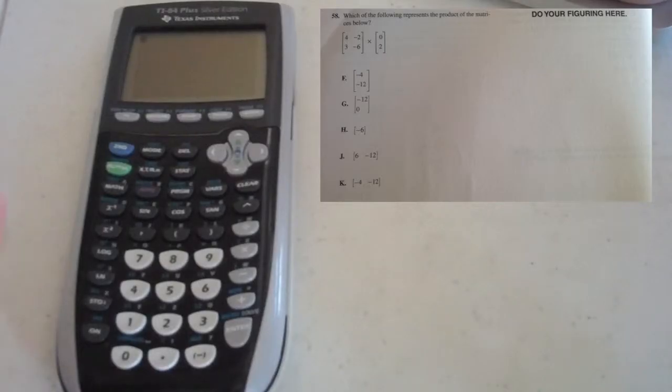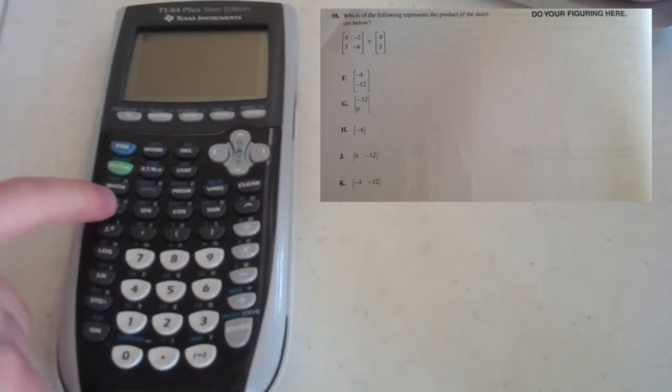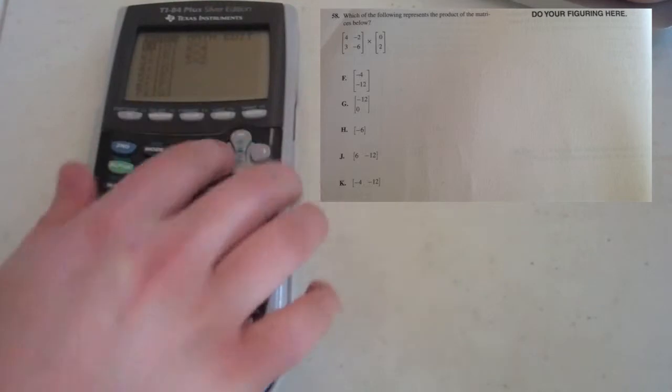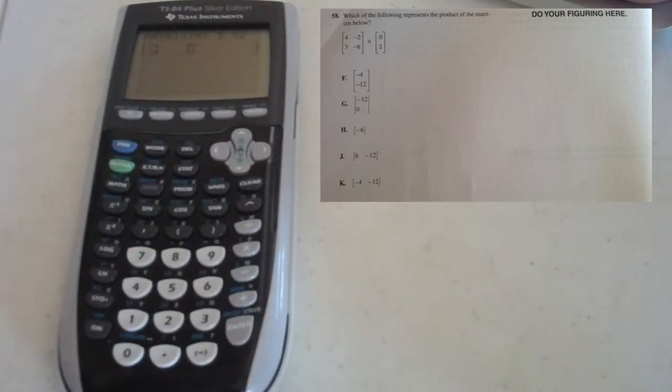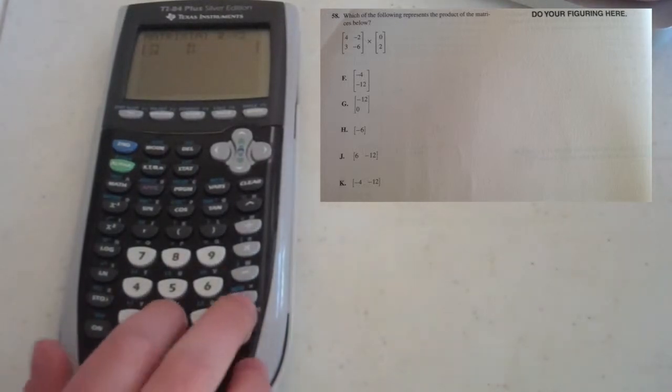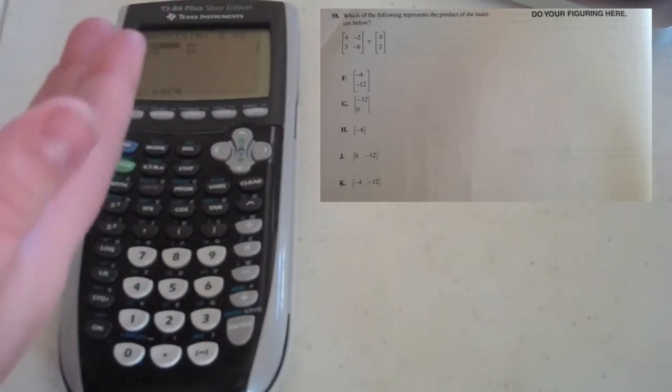The first step is to enter each matrix into your calculator. So we're going to hit the matrix button. It's second, and the x to the negative 1 right here, matrix. Then we have to scroll over to the edit and select matrix A. We have to adjust our dimensions, so this one's a 2 by 2, so 2 enter, 2 enter, and then we actually have to enter the matrix.